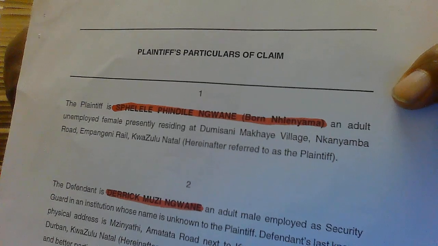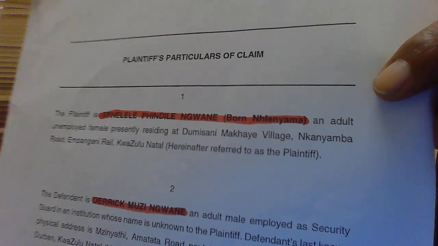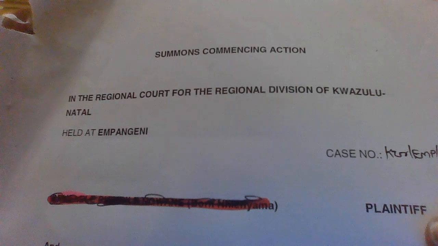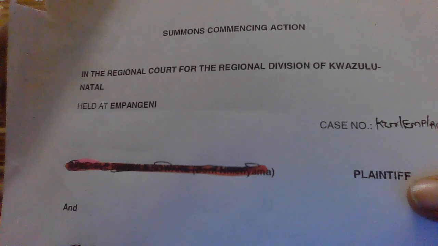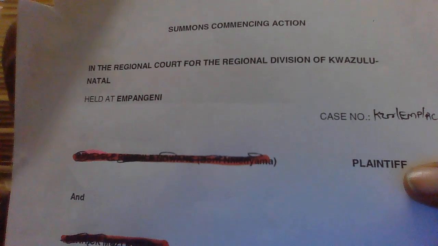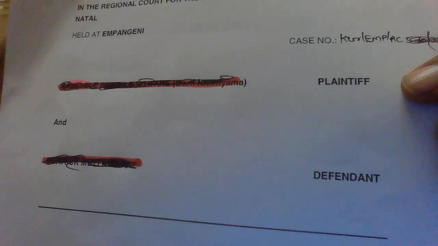You start there with partitions of claim. For the purpose of this court, we do not have the seat of the court. Otherwise, before the partitions of claim, you will have something called the seat of the court. This is how it looks. Let me show it to you, right? Then the seat of the court looks like this. You will say in the regional court for the region of KwaZulu-Natal, held in Empangeni. The new citation will say in the region of King Cetshwayo. That is also correct, but this one also is correct. And you've got the seat of the court, the name of the plaintiff and the name of the defendant. You've got the in the matter between, and you've also got the case number. All right, that is very important. And then you'll say in the matter between, and then you state the parties, right? That is it.